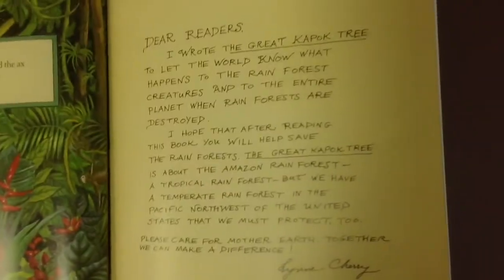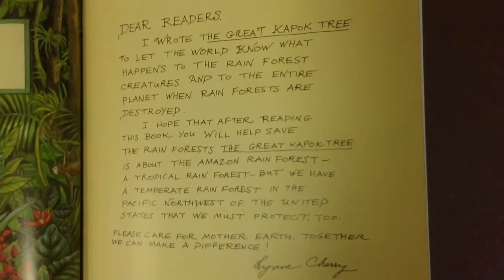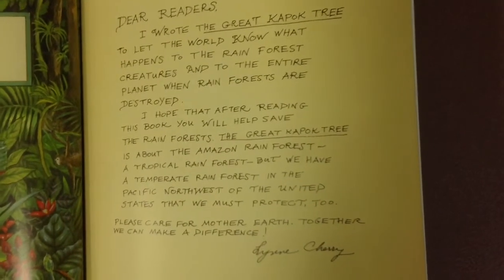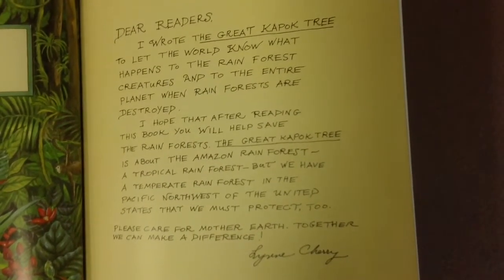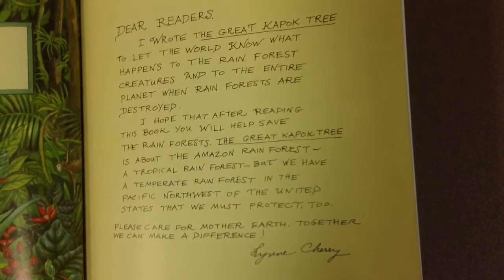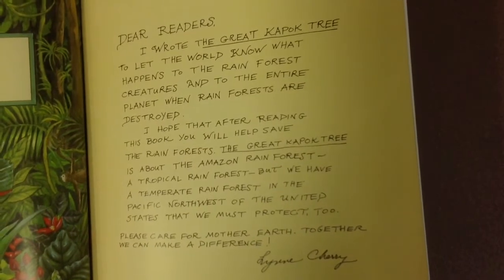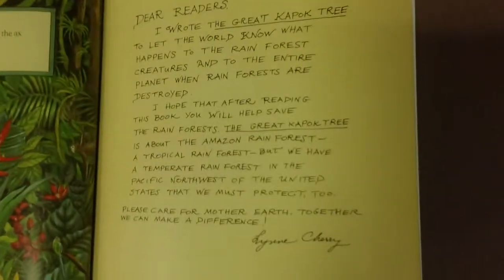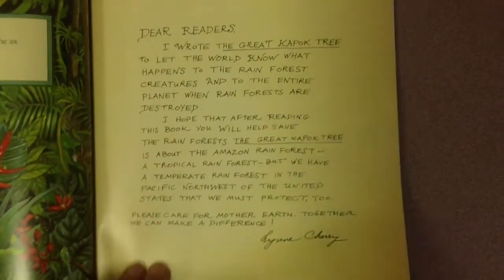So here is a note from the author, Lynne Cherry. "Dear readers, I wrote The Great Kapok Tree to let the world know what happens to the rainforest creatures and to the entire planet when rainforests are destroyed. I hope that after reading this book, you will help save the rainforest. The Great Kapok Tree is about the Amazon rainforest, a tropical rainforest, but we have a temperate rainforest in the Pacific Northwest of the United States that we must protect too. Please care for Mother Earth. Together, we can make a difference."